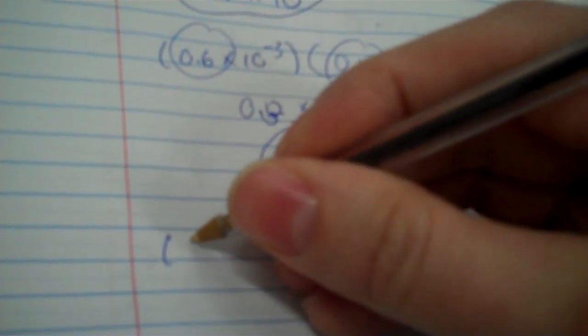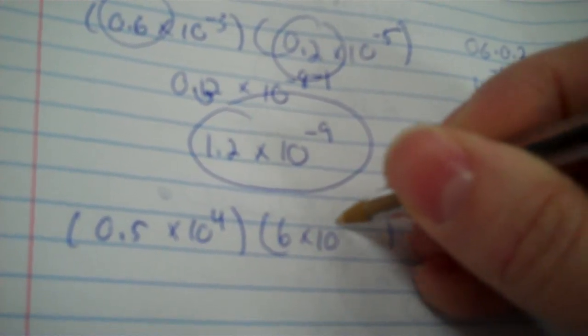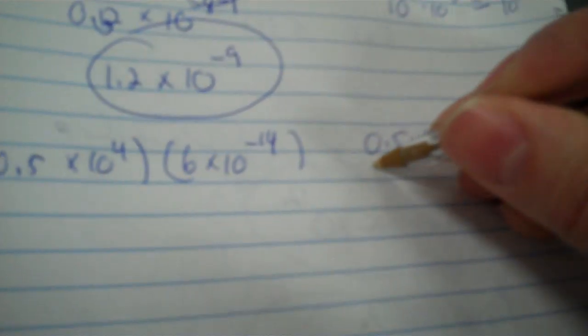Okay, next one, we have 0.5 times 10 to the power of 4, and then 6 times 10 to the power of negative 14. So first we take 0.5 times 6, and then we take 10 to the 4th times 10 to the negative 14th. So 0.5 times 6 is 3.